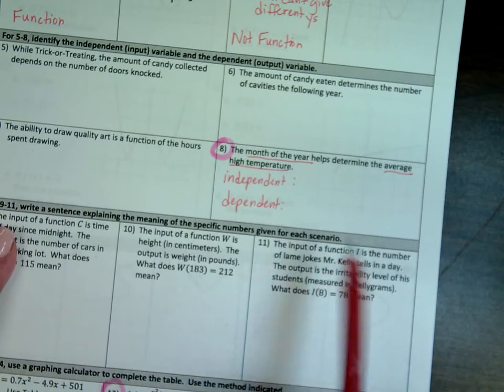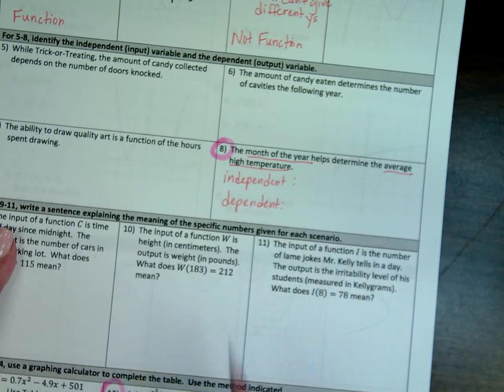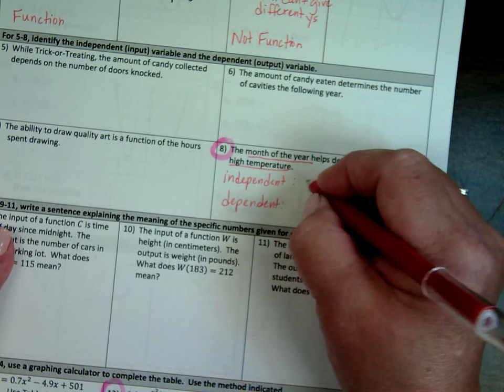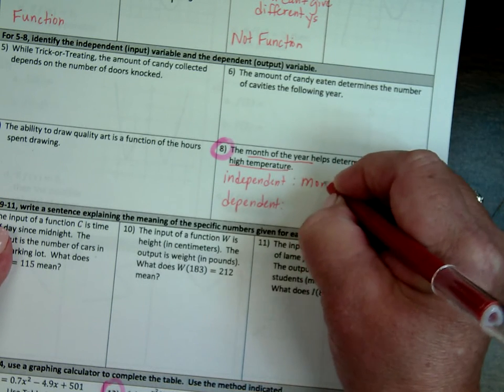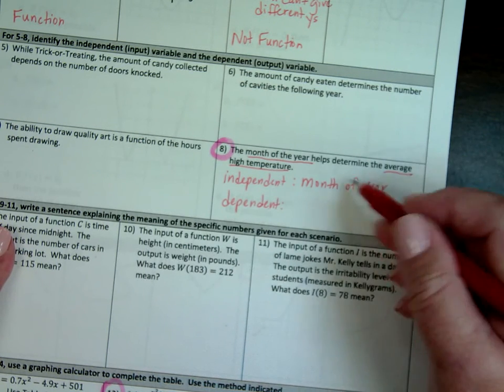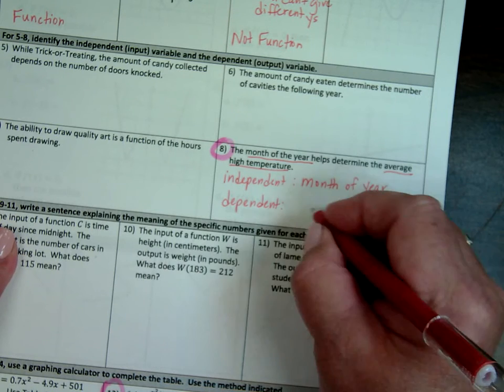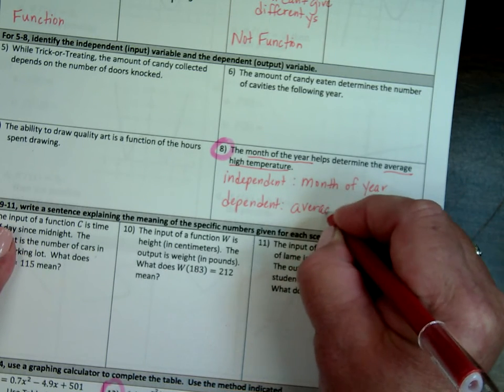And that would be what this average high temperature is. It depends on what the month of the year is. So your independent is your months. And the average temperature depends on the month of the year. So this down here is your average high temperature.